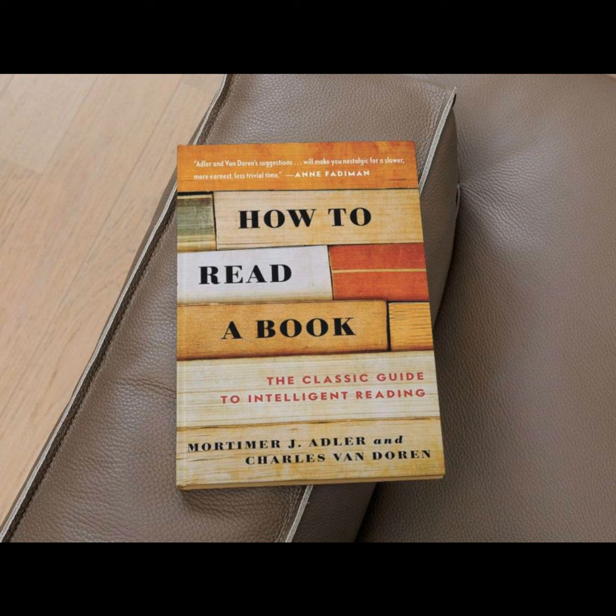Top 20 Insights. Active reading, engaging with the text actively, is crucial for understanding. It involves questioning and interacting with the material rather than just passively consuming it. 4 reading levels. Reading is divided into elementary, inspectional, analytical, and syntopical levels. Each level requires different skills and offers deeper comprehension.